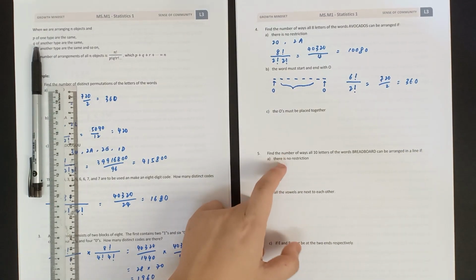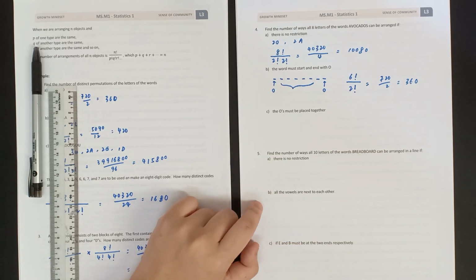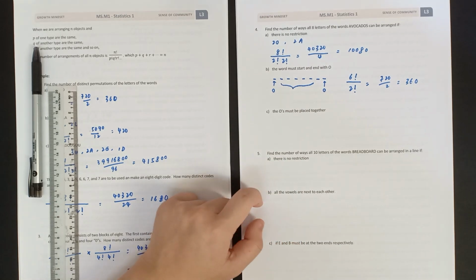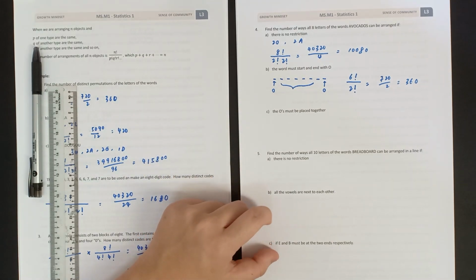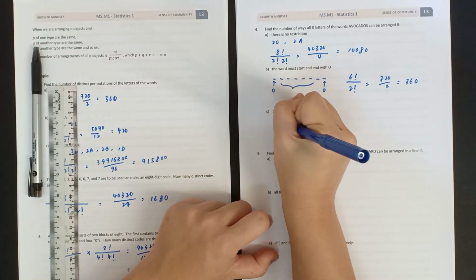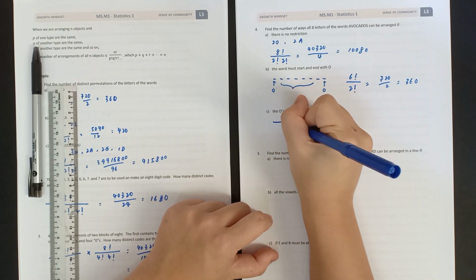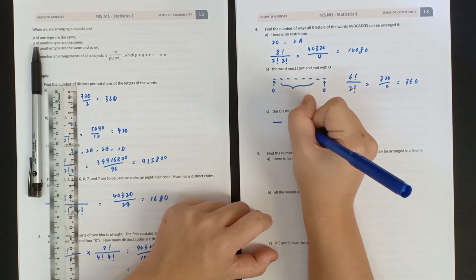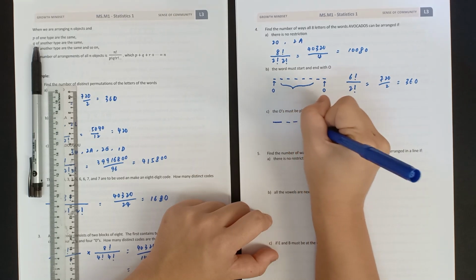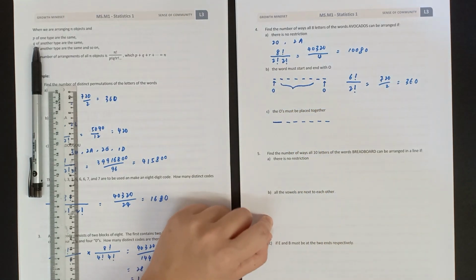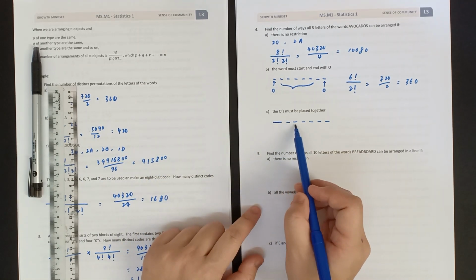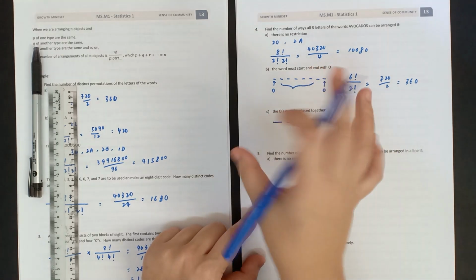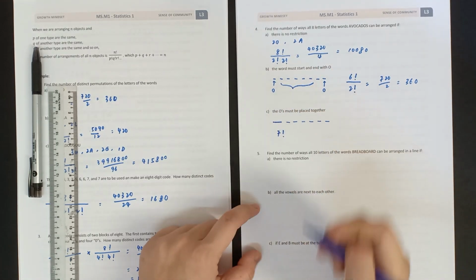Okay, C, the O's must be placed together. It's the same thing as the restriction we did just now, when the man or the girl needed to sit together. So the O's must be placed together, meaning you had 8 letters. If the O's must be together, they are counted as 1, and the other letters left will be 6: 1, 2, 3, 4, 5, 6. Because the O's must be together, you treat them as one object, so 1, 2, 3, 4, 5, 6, 7. They can interchange themselves, so that's why 7 factorial.